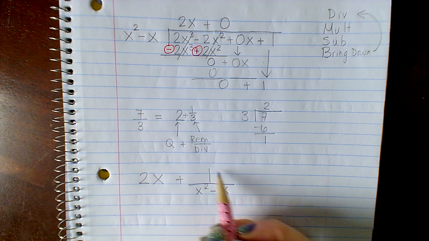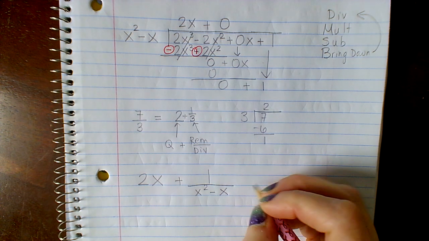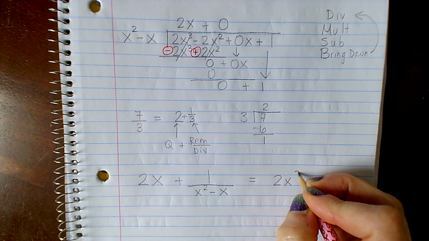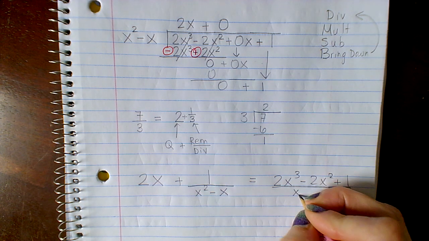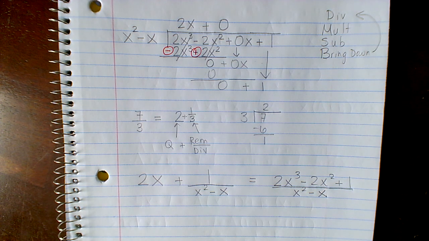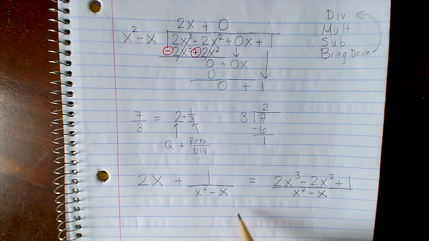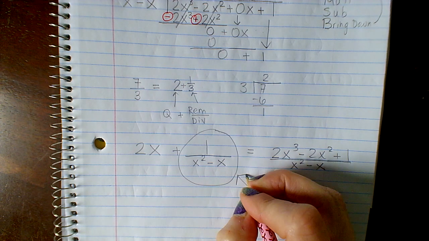All right, if you were to combine these two fractions with a common denominator, you would get the original rational function that we started with. I have just split it up into nicer pieces. Now it may feel like we're done, but we're not. We're still not done. Especially if we were talking about integrating this, we are definitely not done, because we cannot integrate this. So we're going to use partial fraction decomposition on this sucker.